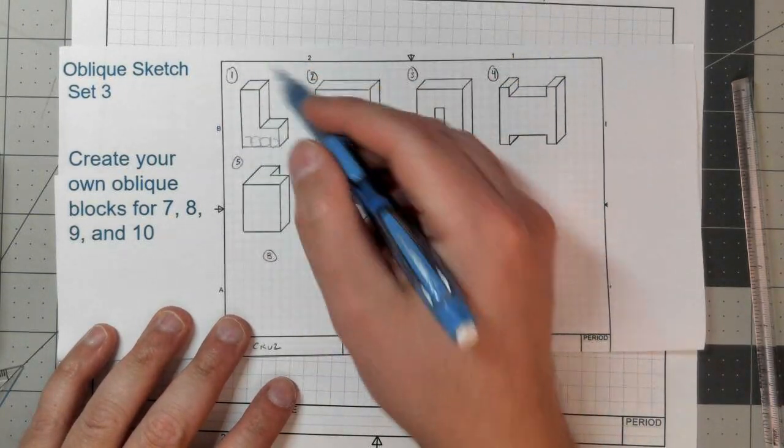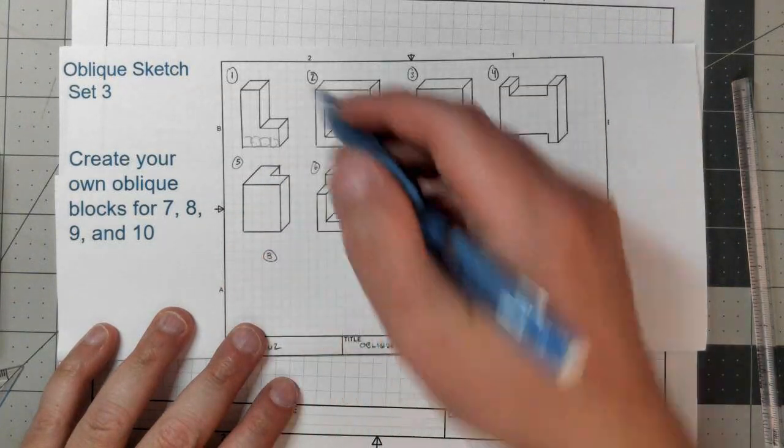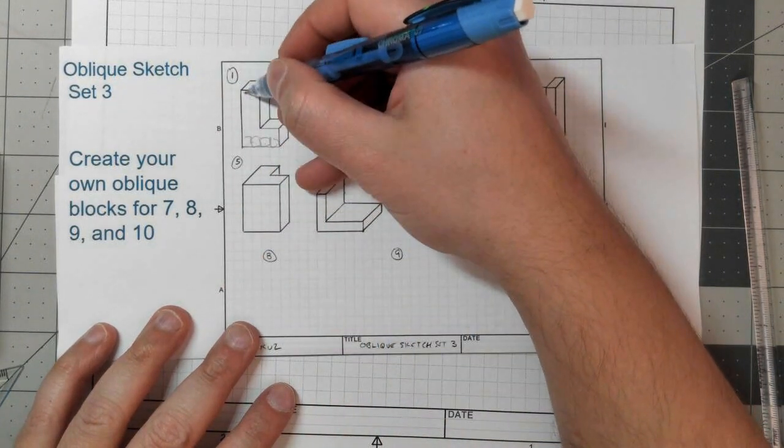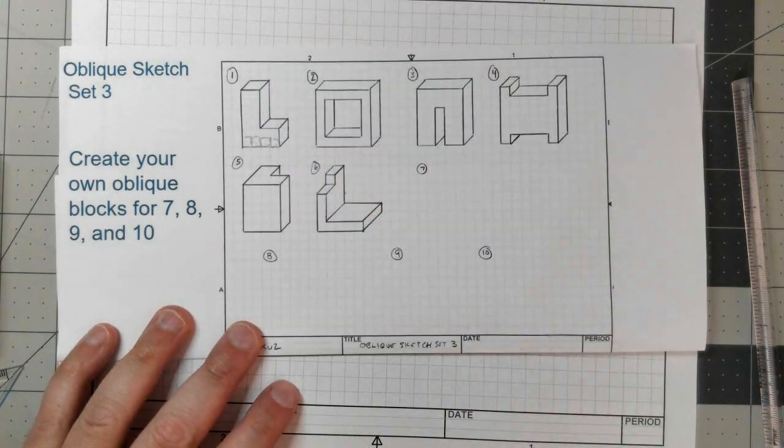I want to make sure that you are actually drawing these in the correct size. So for example, for number 1, this bottom line is 1, 2, 3, 4 units long. The height is 1, 2, 3, 4, 5, 6 units.